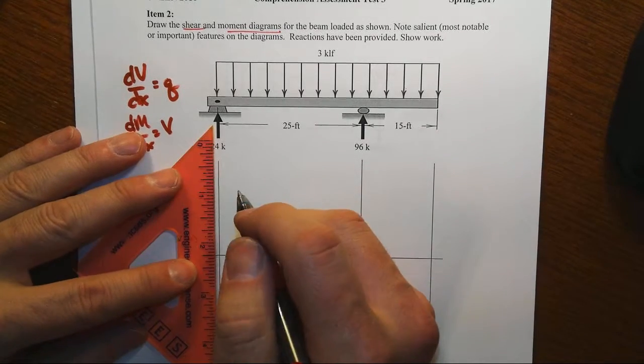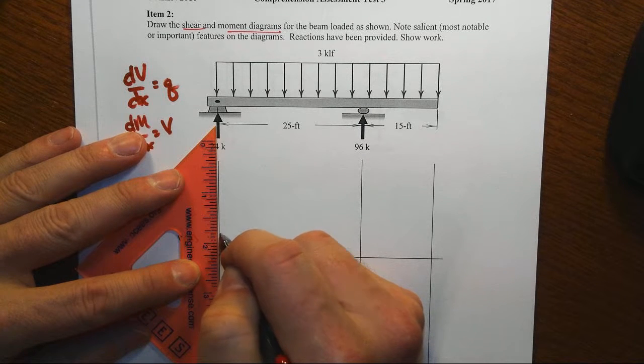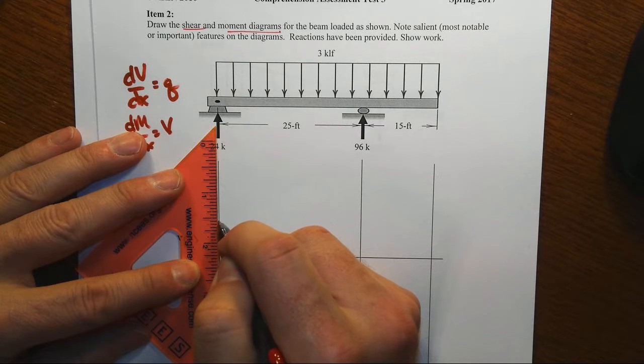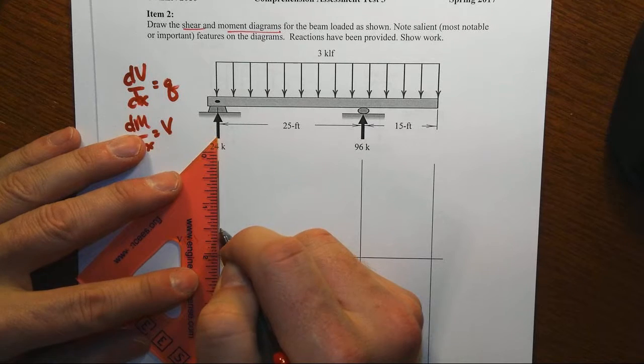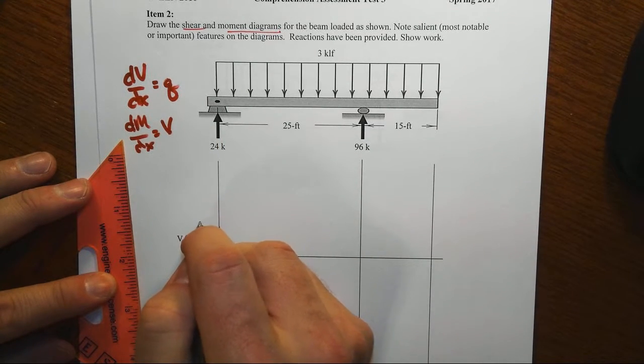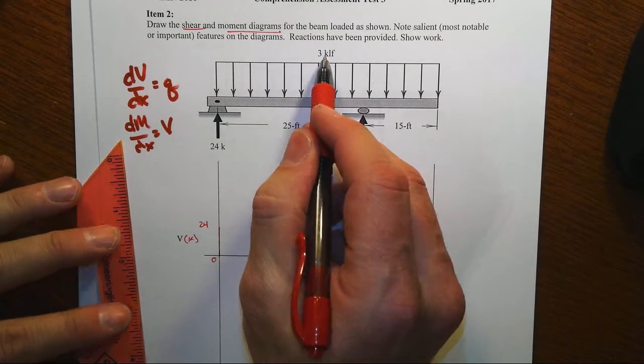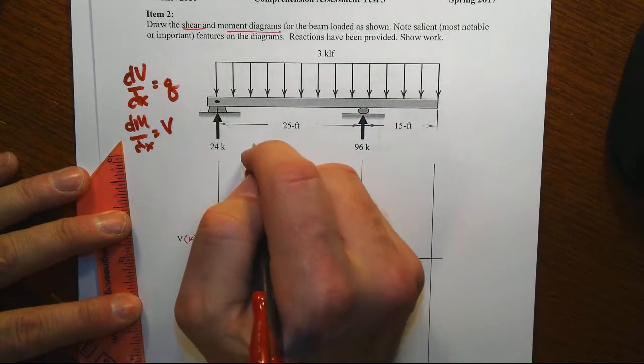We start off at 0, and we have an instantaneous change to a plus 24. So, bam, there's our plus 24. Then we have a downward slope of 3 kips per foot over 25 feet.